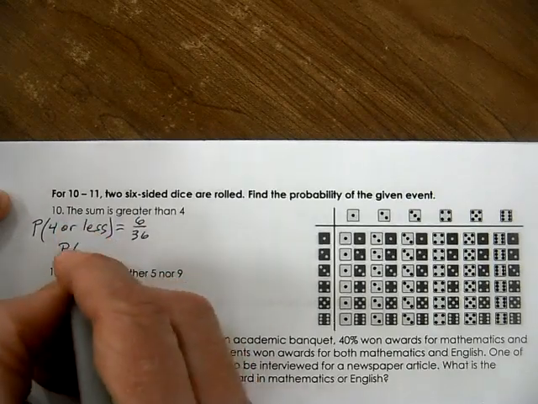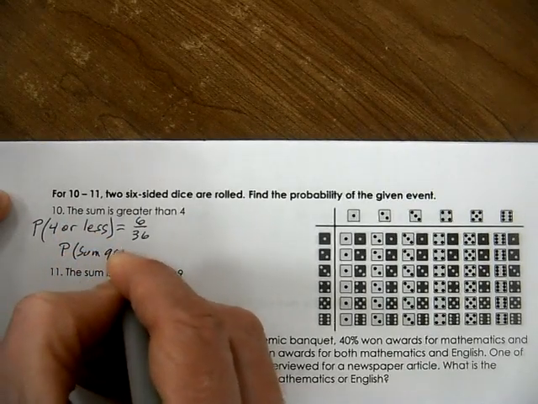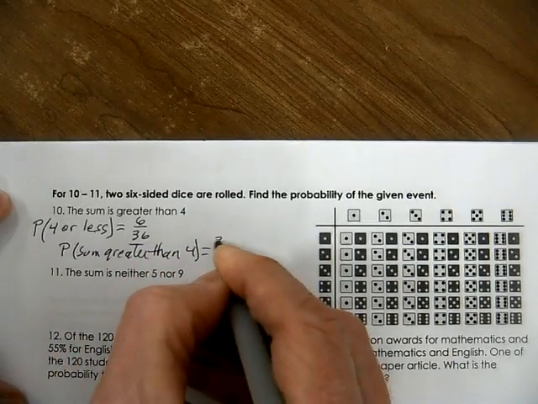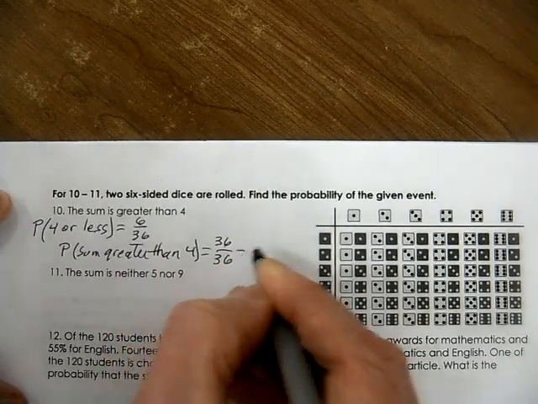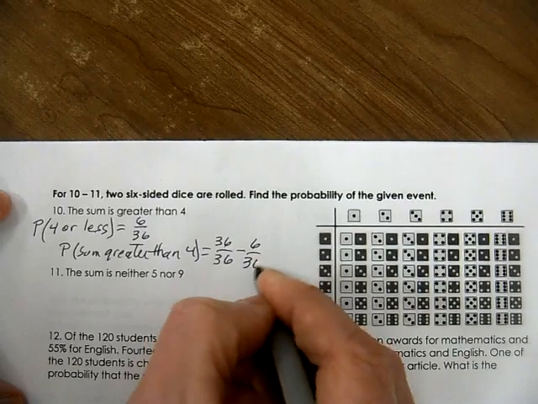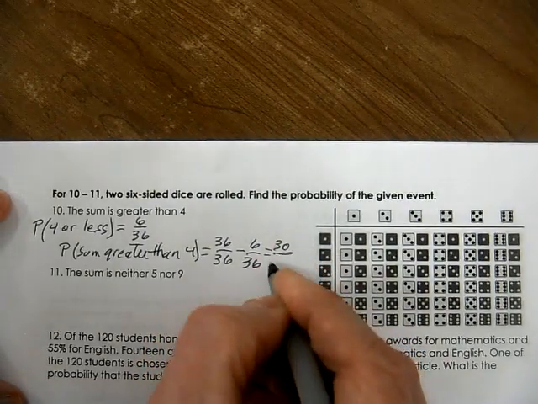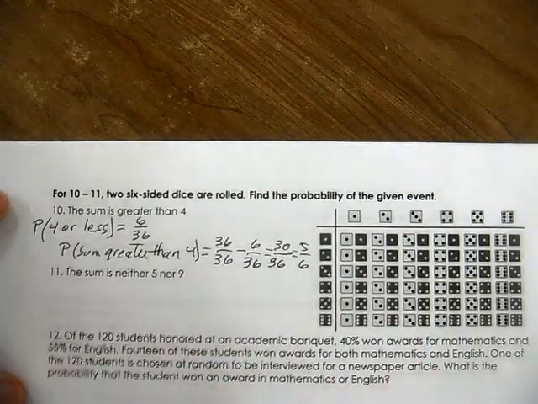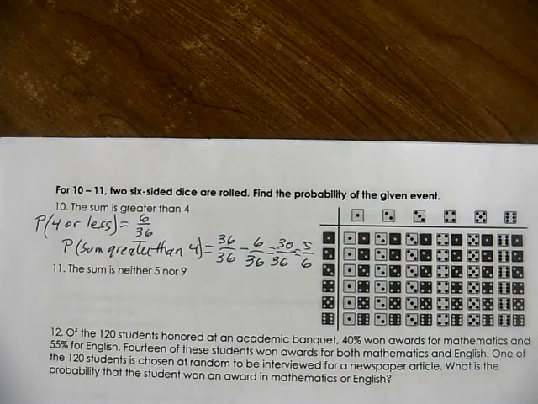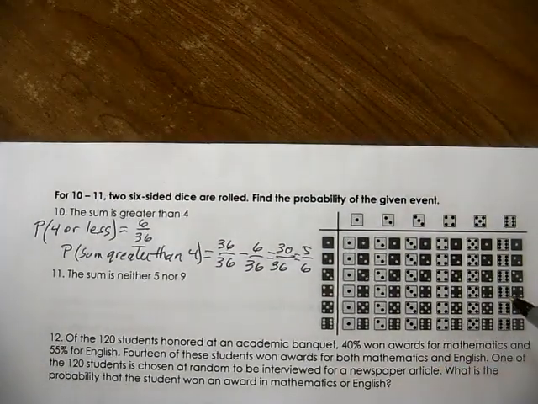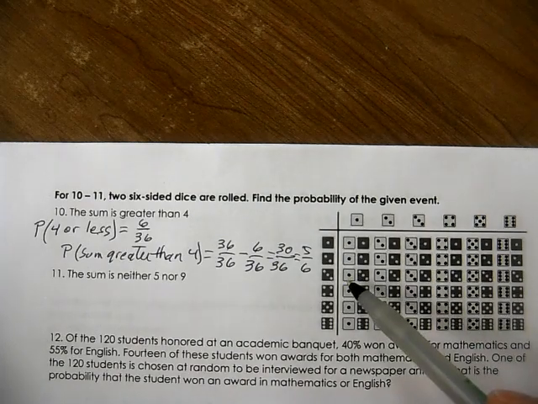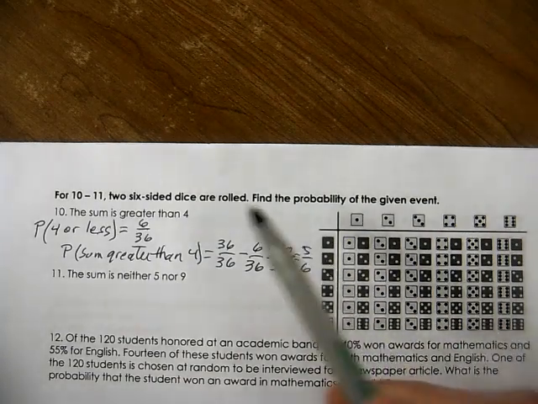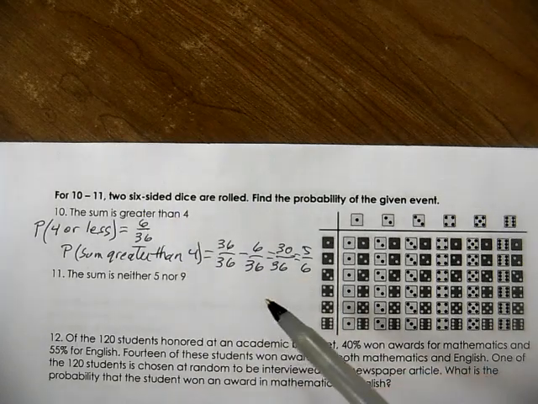So the probability of a sum greater than 4 is going to be 100% minus our 6 over 36. Just a shortcut way, if you call it that. 6 goes in there 5 times, 6 goes into there 6 times. So if we know that there's 36 of them here, and we know that there are 6 that we're not looking for, then that means there are 30 that we are looking for. That must be greater than 4.